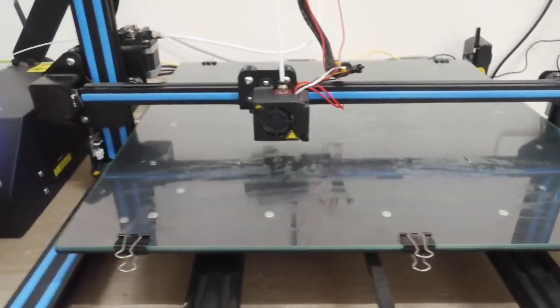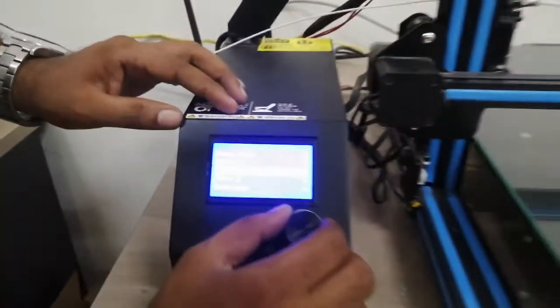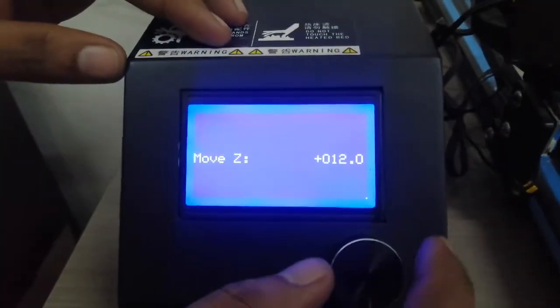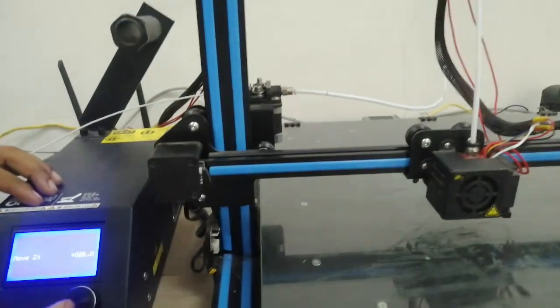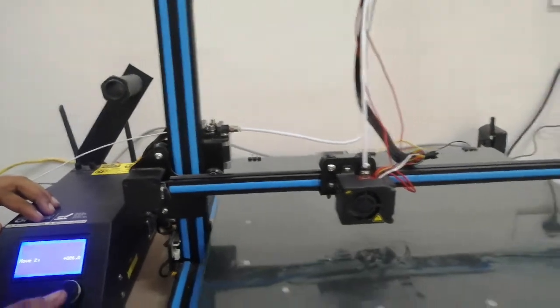Similarly for Z direction also. So go to move Z. This is moving along Z direction.